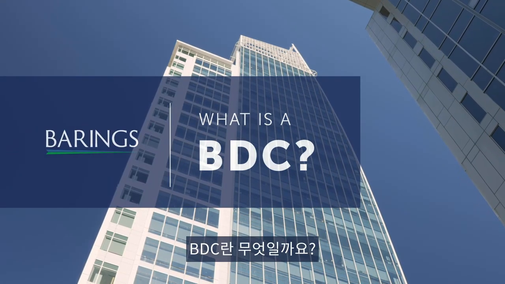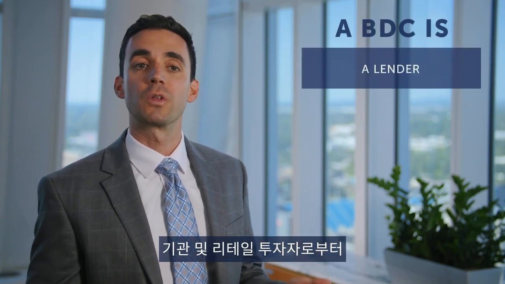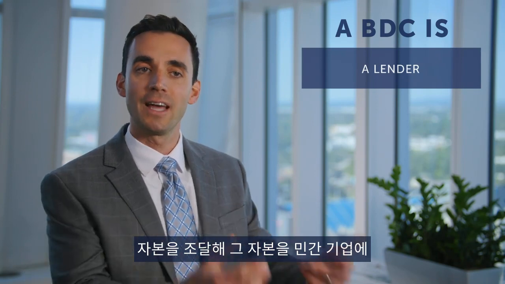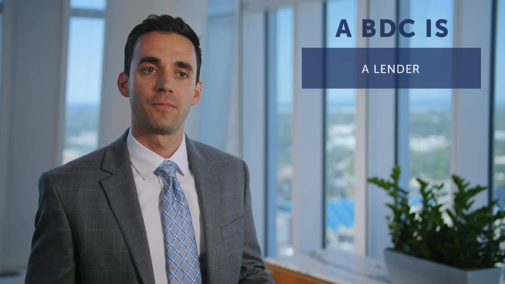What is a BDC? In its simplest form, a BDC is an investment fund structure. More specifically, it's a 40-Act fund that lends to private companies. The characterization of BDCs can be broken down into three components. First, a BDC is a lender. It raises capital from institutional and retail investors and lends or invests that capital into private companies.